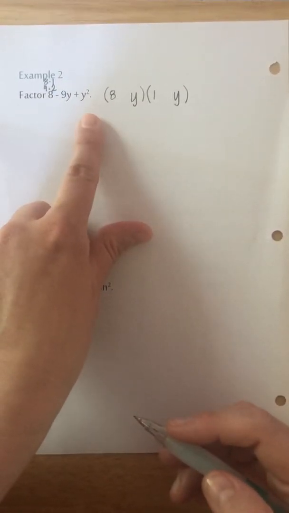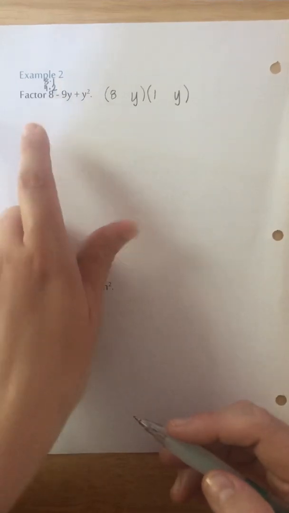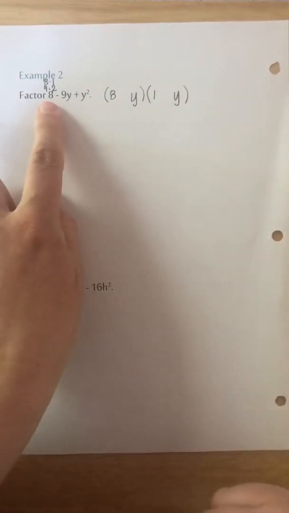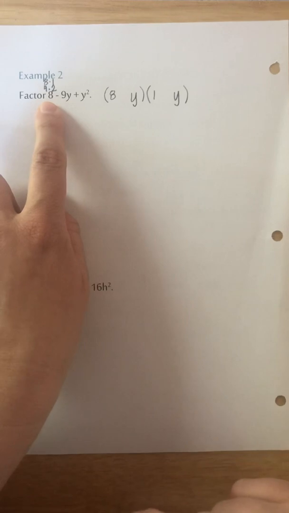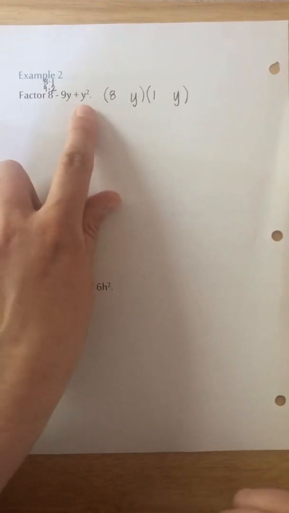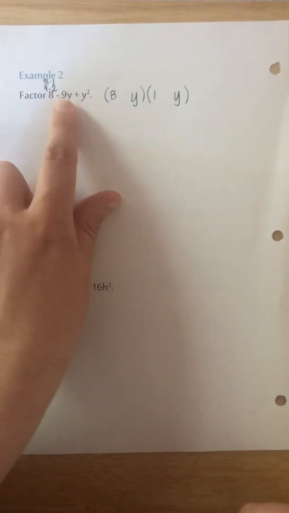So let's talk about this real quick. How do you multiply to get a positive answer? You either have 2 positives or you have 2 negatives. Same thing's going to happen back here. If I have this positive y squared, I'm either multiplying y times y or I'm multiplying negative y times negative y. But look what's in the middle.